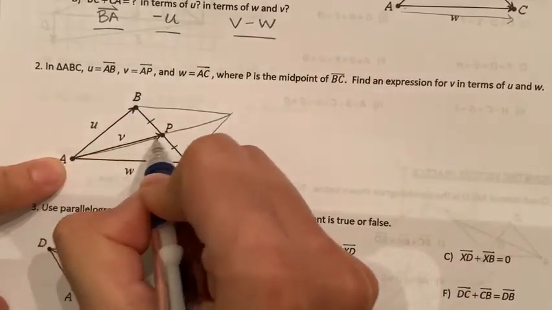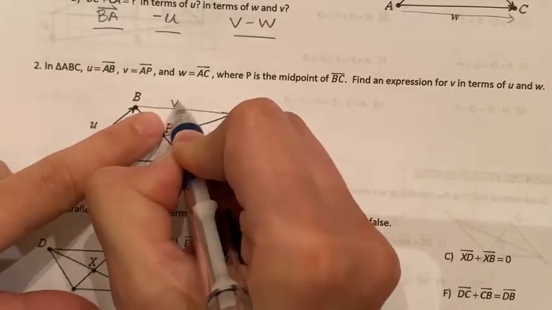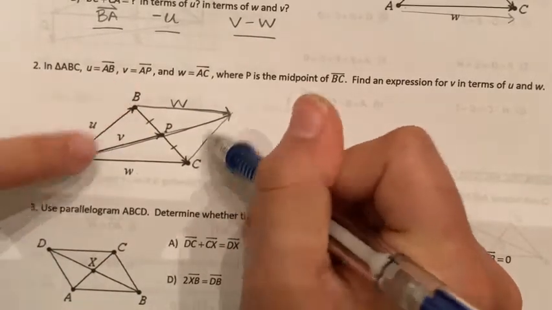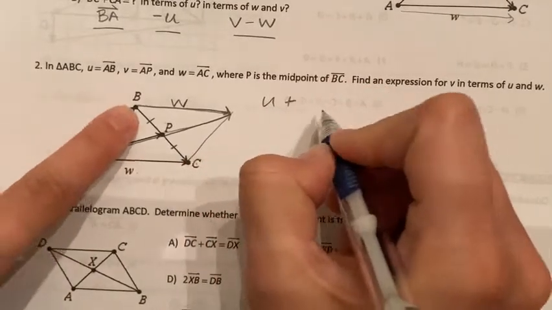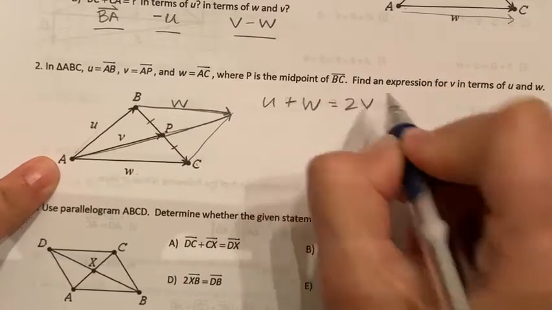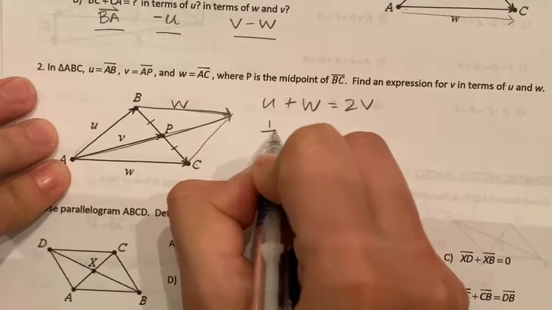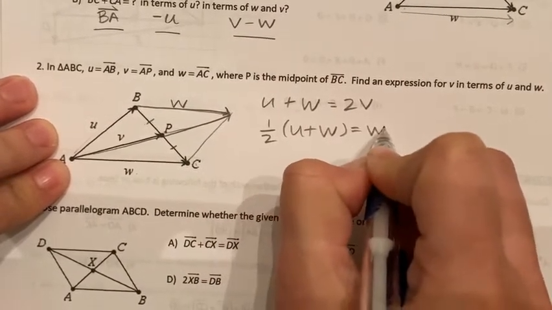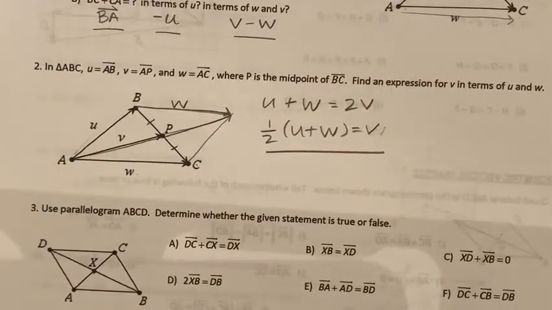However, let's go all the way across, because if this is W, that means this will also be W because they're the same magnitude and direction. So if I say U plus W, that would equal 2V, because we went all the way across. But if you just want 1V, let's basically divide by 2 too. V. And we did it.